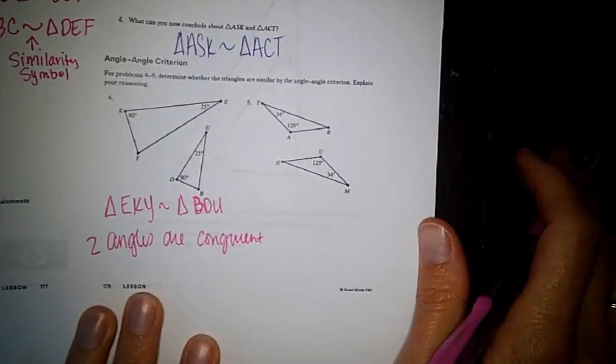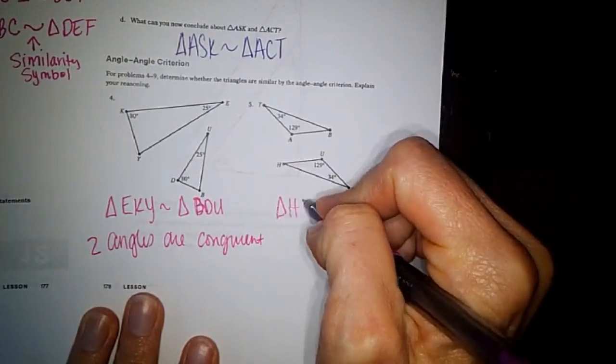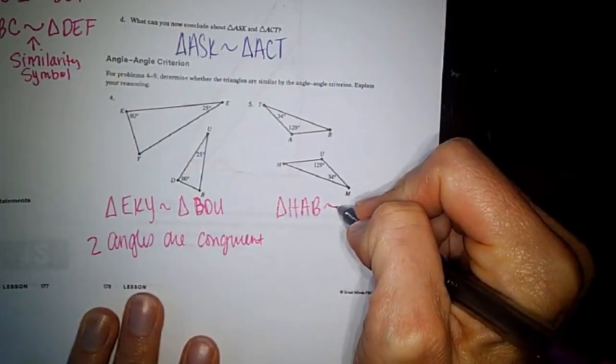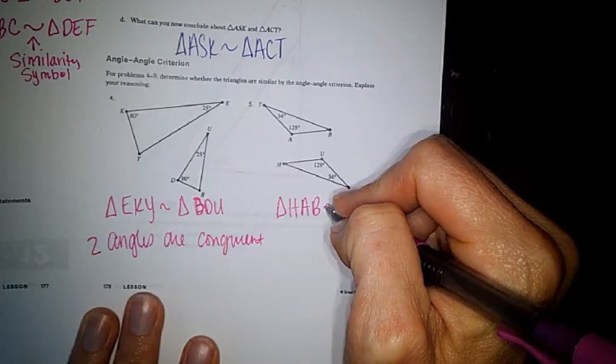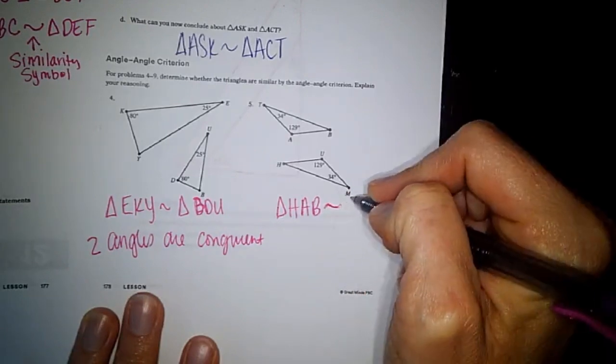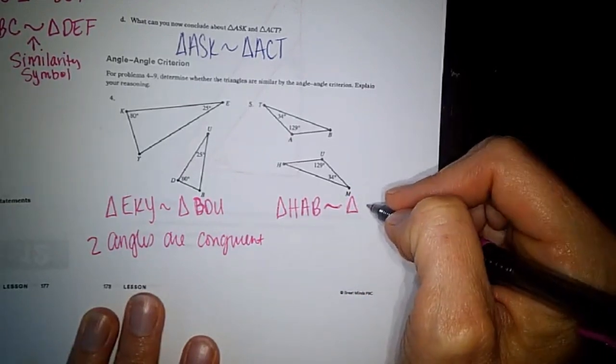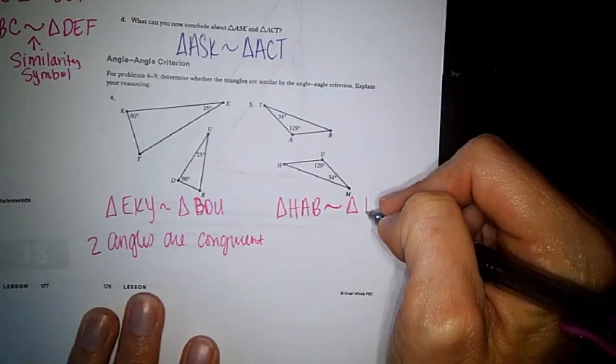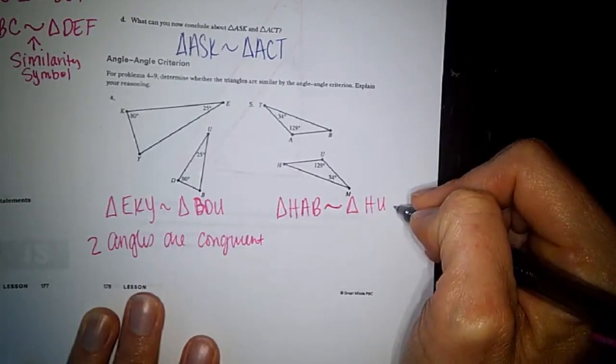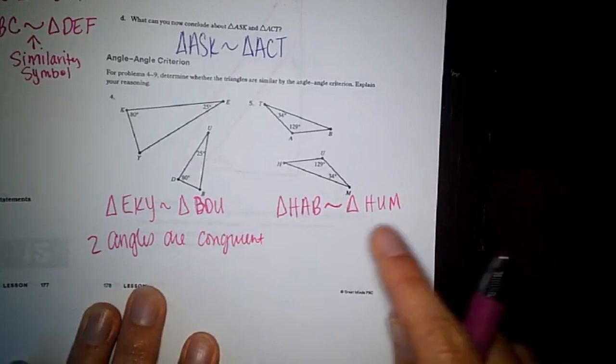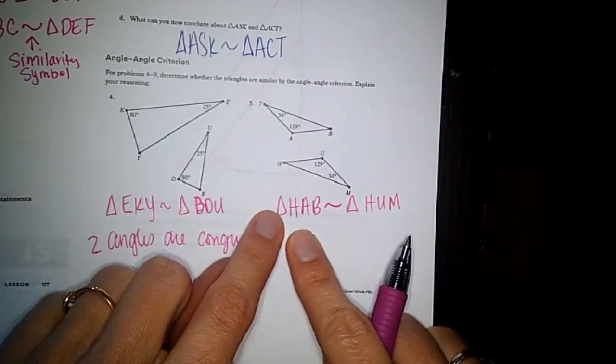Is congruent to triangle what? HUM. Let's check. H with what? I don't know.